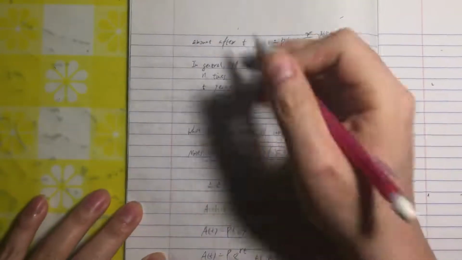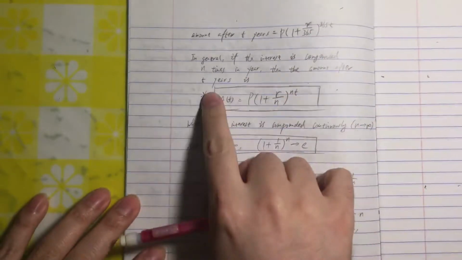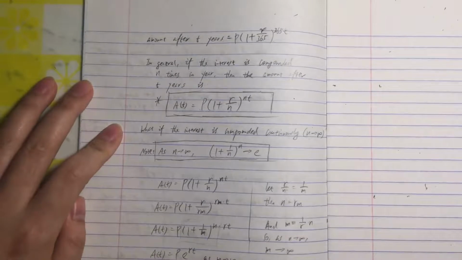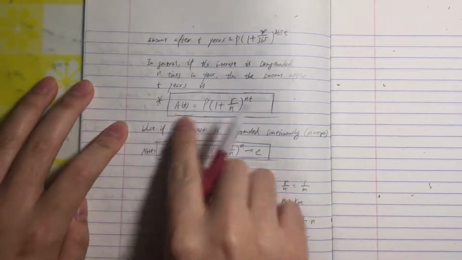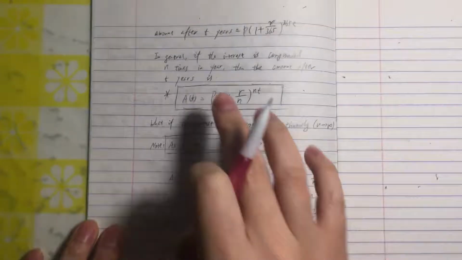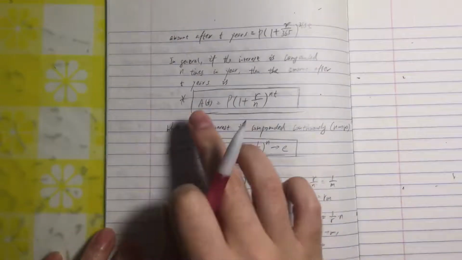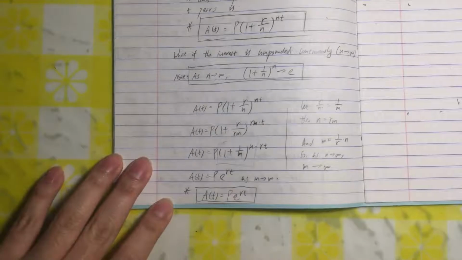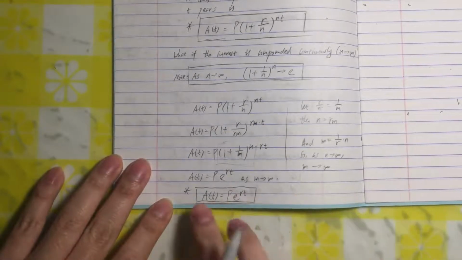Keep these two formulas in mind: this formula is for compound interest, and that formula is for compound interest if the interest is compounded continuously. If the interest is compounded finitely many times in a year, we use this formula. If the interest is compounded continuously, we use this formula.